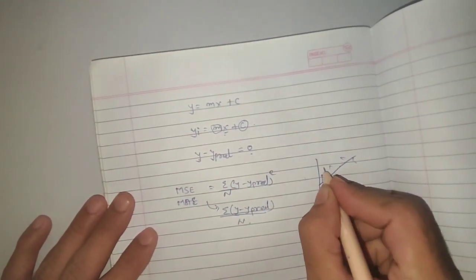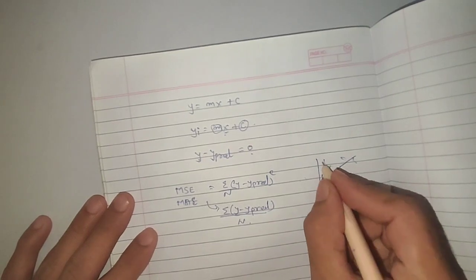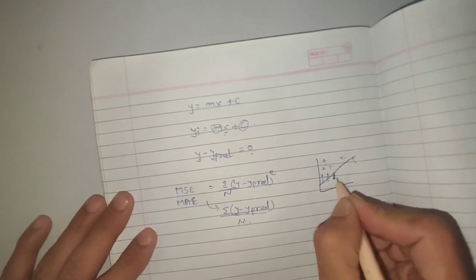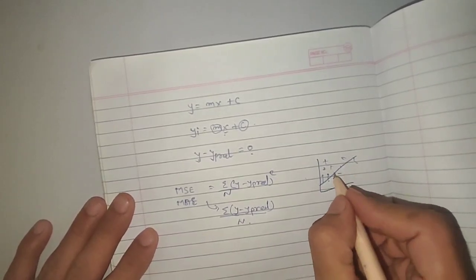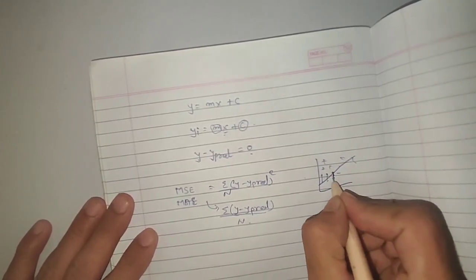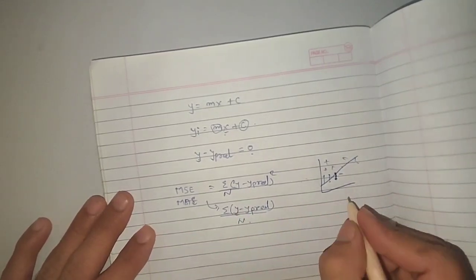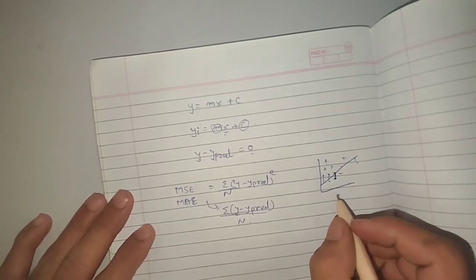So it is on this side, so it is going to be a positive error, right? Yeah, fine. But wherever this is on the downside, it is going to be negative because our y pred is higher than the actual y. So if you look here, y pred is higher, so we will get a minus.